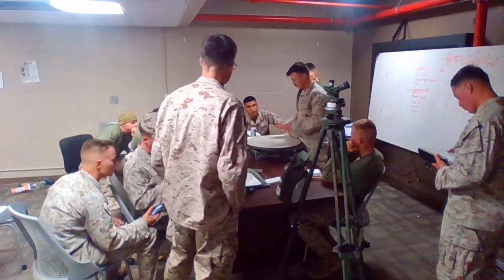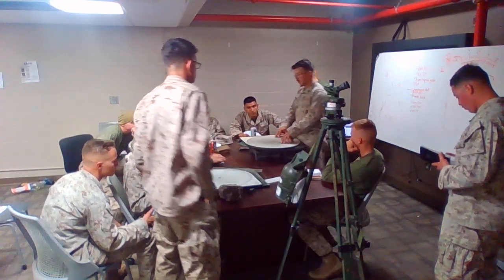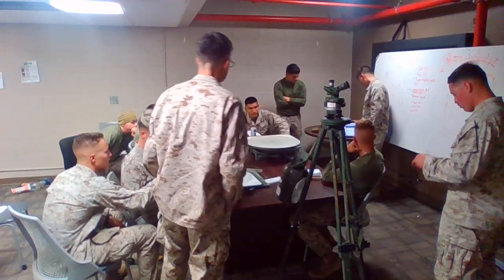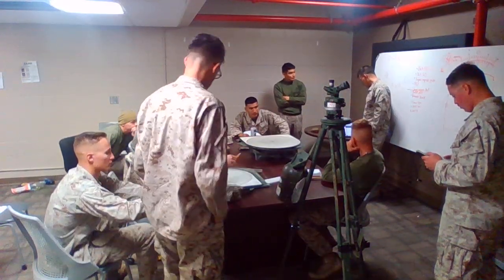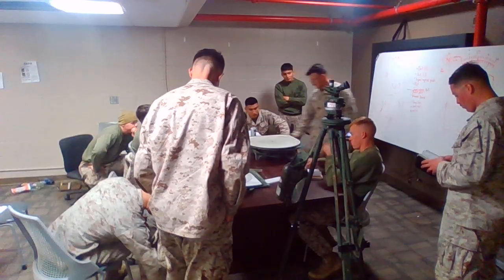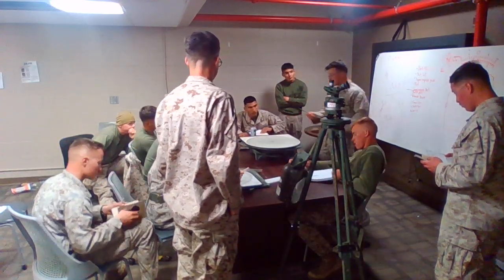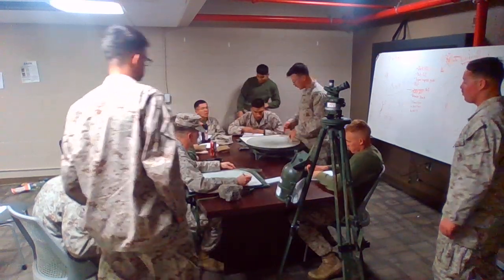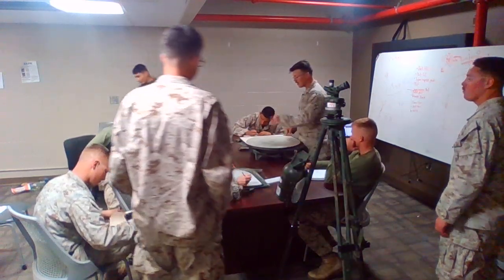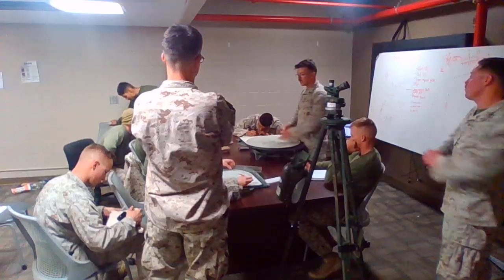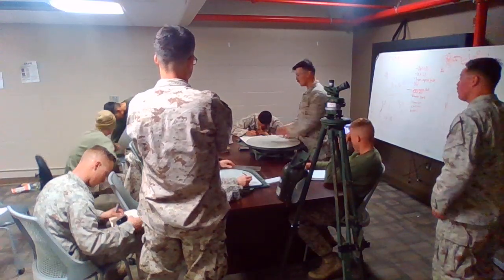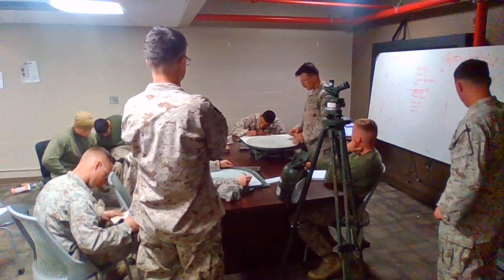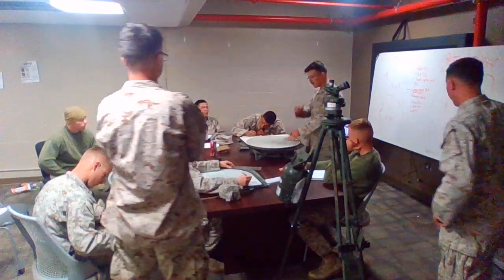So that's your M16 plotting board there. We're going to go over that into more details in the future. For right now, I'm going to talk about grid, polar, and shift real quick. So we already kind of did grid missions. We received a target grid, we plotted target grid, and then we parallel plotted and prosecuted the target, got our data. For a polar mission, we would do a direction and distance from our FO.